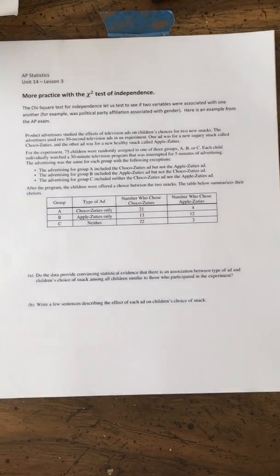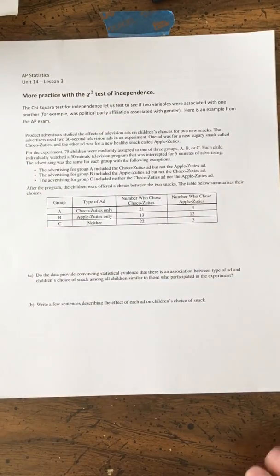So what we're going to do now is, please print up this lesson. This is lesson number 3, which I sent to you. It's just more practice with this chi-square test of independence. And this is actually an AP problem, so I thought we would take a look at it.